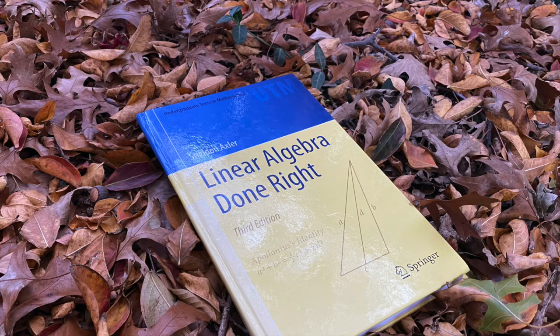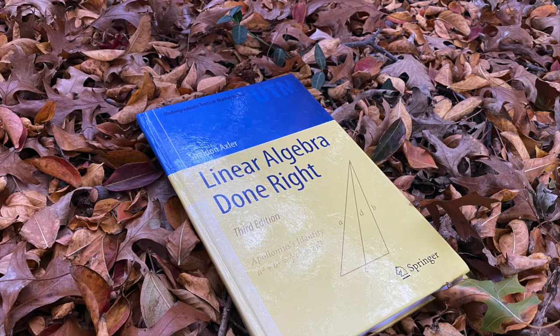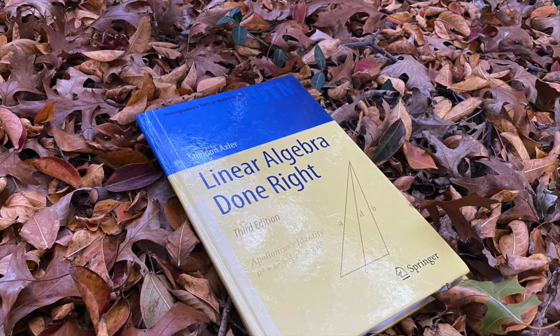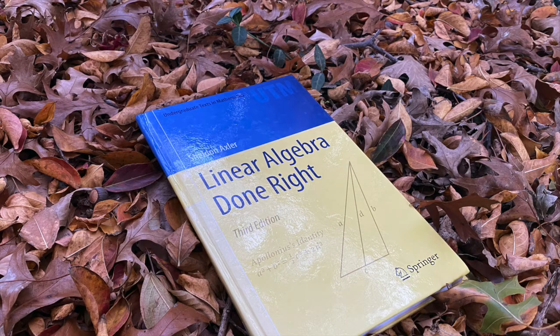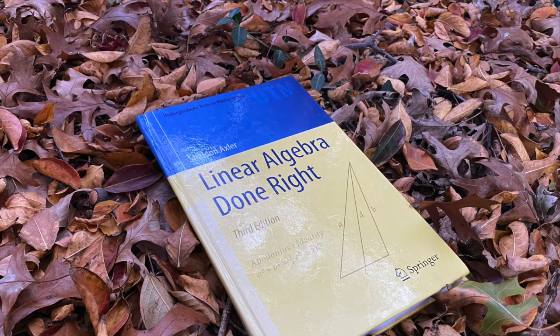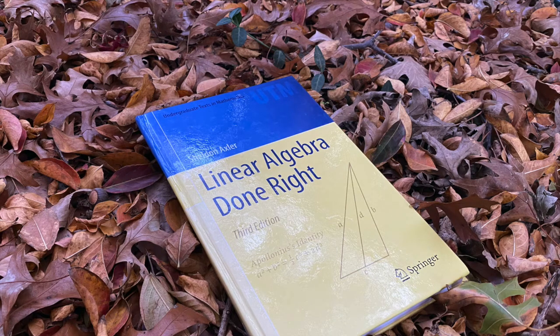Let's quickly review our notation and terminology. F denotes either the scalar field R of real numbers or the scalar field C of complex numbers. Let V denote a vector space over F. The word operator means a linear map from a vector space to itself. And L of V means L of V, comma V. In other words, L of V is the set of operators from V to V. We now need to define the powers of an operator T.